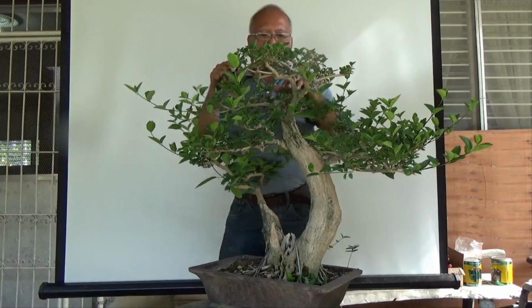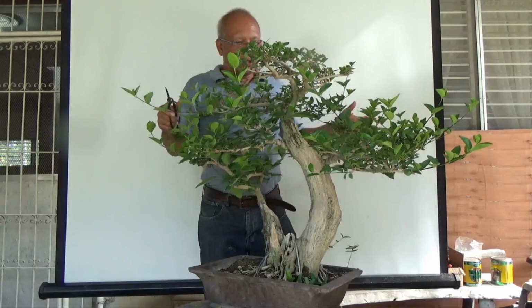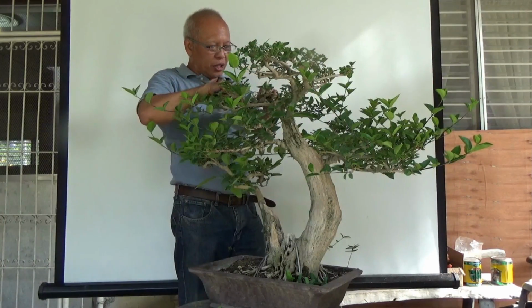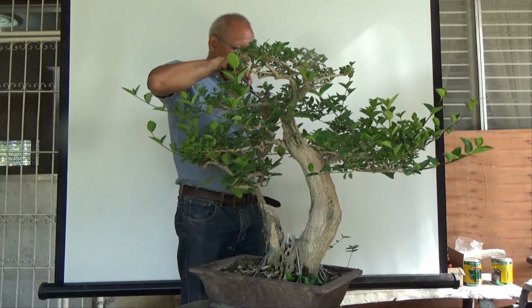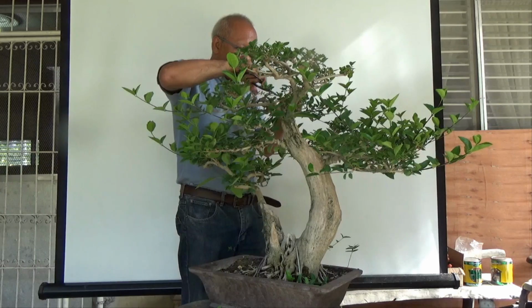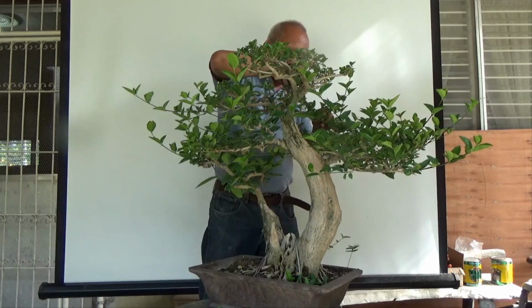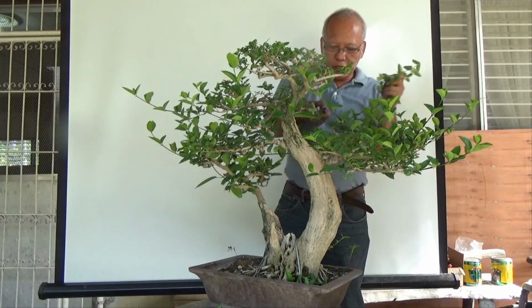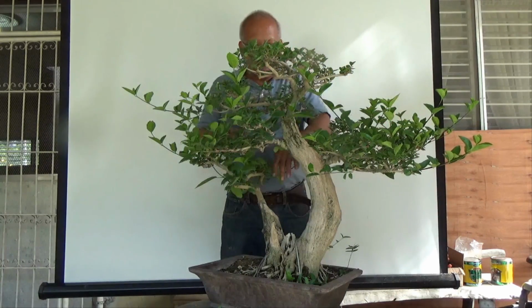So that's why you need to trim to distribute energy all over the tree. But in this case, we need to be biased towards driving the energy down the tree so that the lower branches will be given more energy, and the top cannot dominate the energy of the overall plant. So just like in this case, I will stop from here.